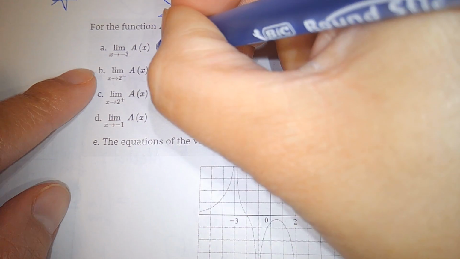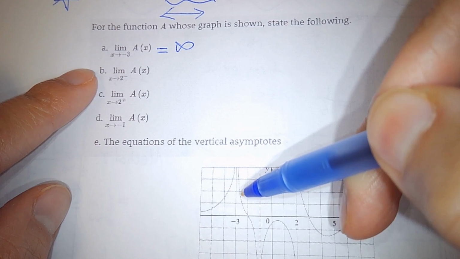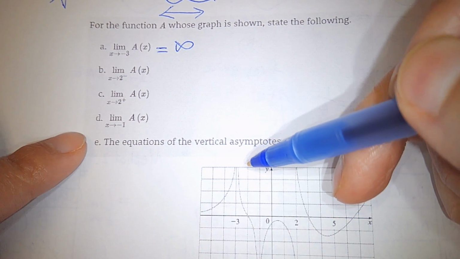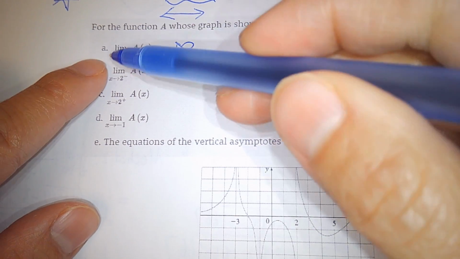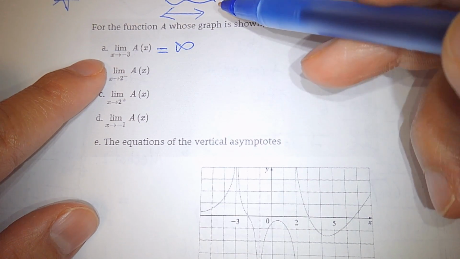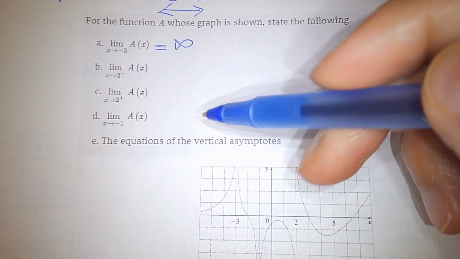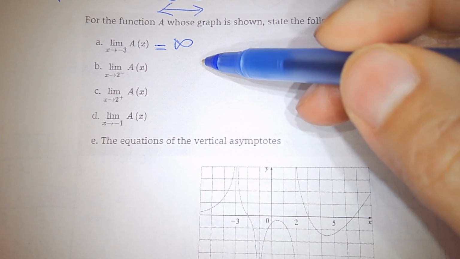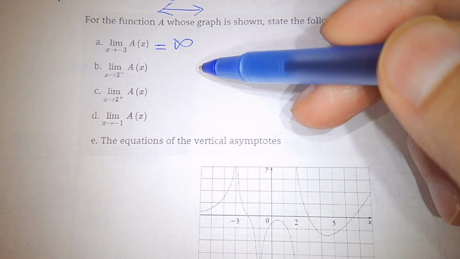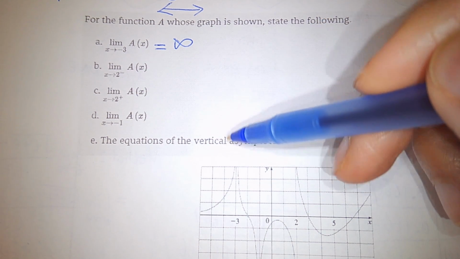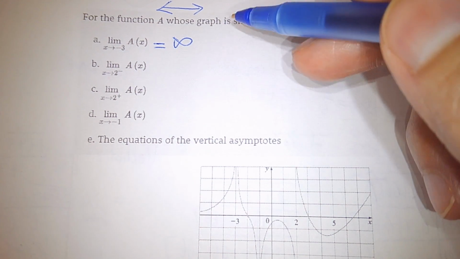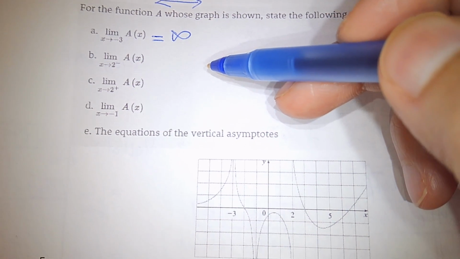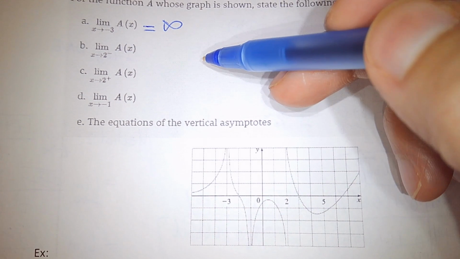No. However, because the y value will be very, very large infinitely, right? So we say, oh, this limit equals infinity, okay? Yeah, we use this symbol because y does not approach any specific value. Y goes to what? Infinitely large, okay? We don't know how large it is, but it's going to be huge, very, very large, so we use infinity, okay? Same thing. Similarly, question B.